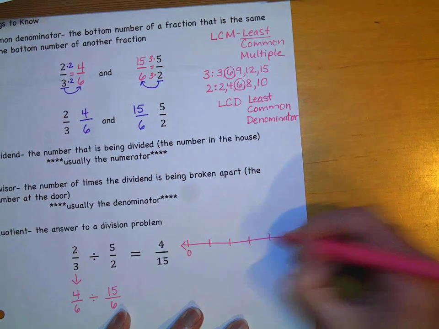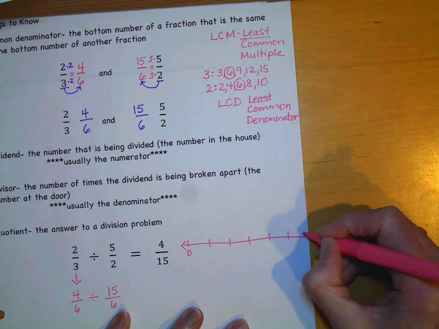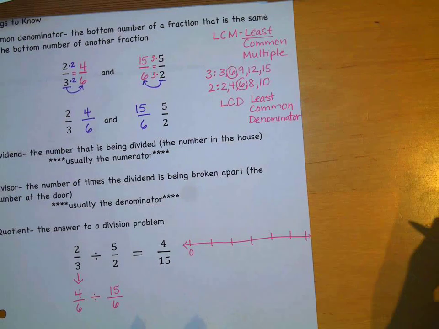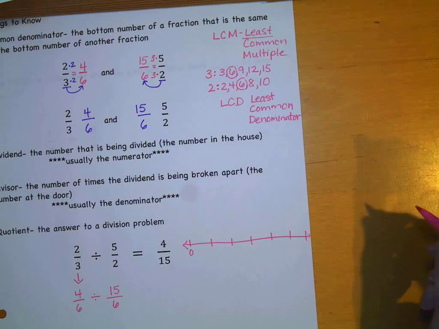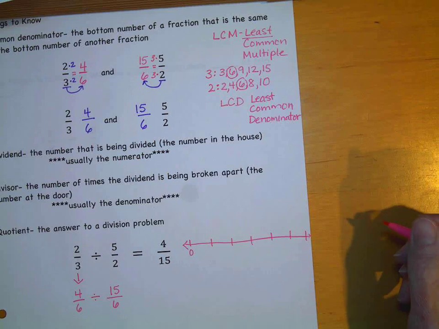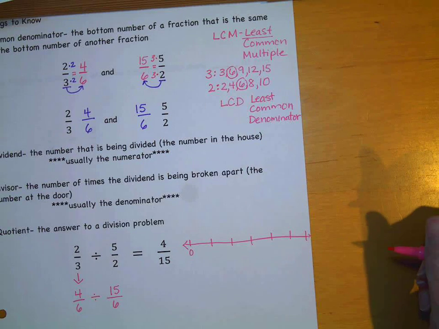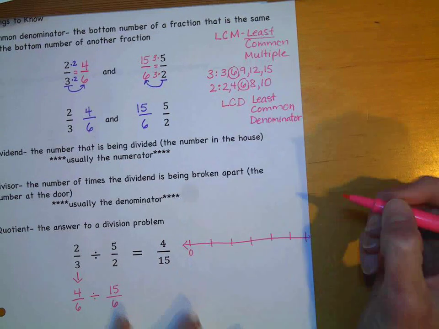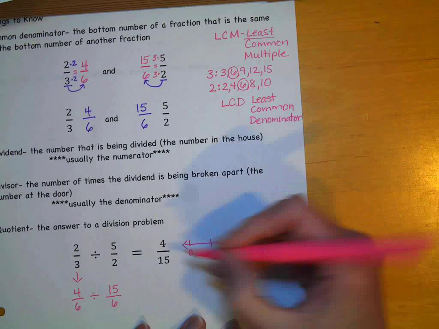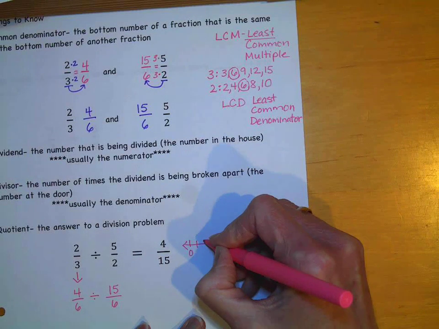This is 1. This is 2. This is 3, 4, 5, and just barely it fits 6. Okay, so that's sixths, right? And so what I have to do is I have to draw what I have, and I'm actually going to have to make them a little bit smaller because I need to go all the way to 15/6.